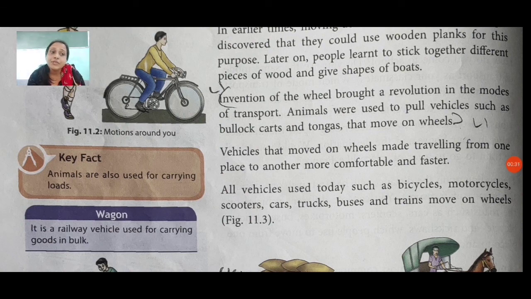All vehicles used today such as bicycles, motorcycles, scooters, cars, trucks, buses and trains move on wheels. All types of things are possible by inventing the wheel. Because using wheels, we can invent many types of vehicles which are very useful for us.